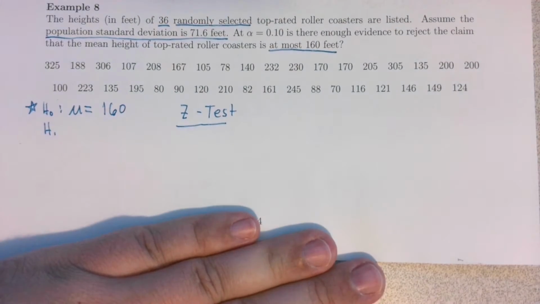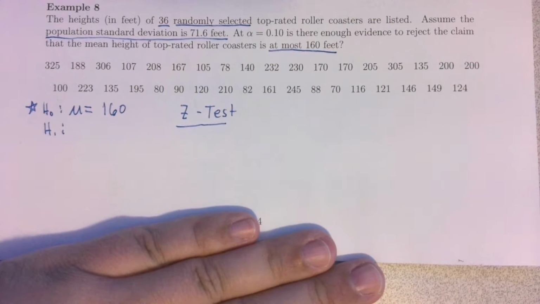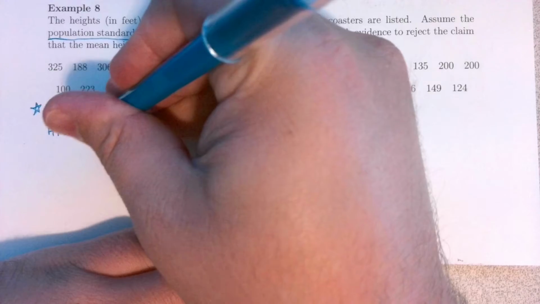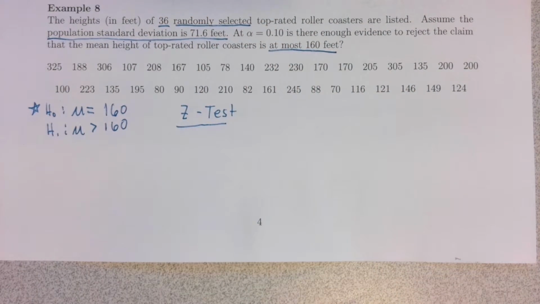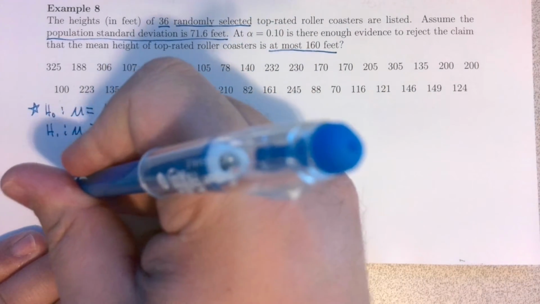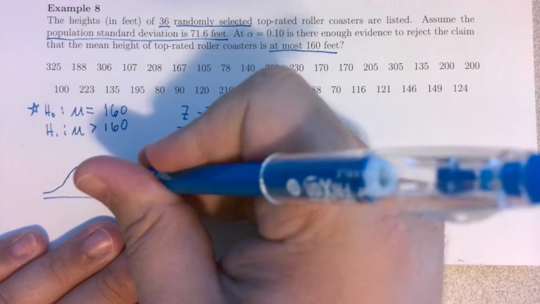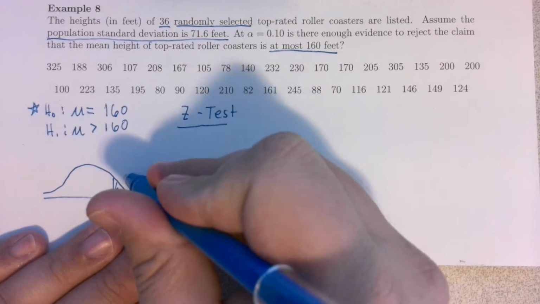That's our claim. And then, since our alternative hypothesis has to be the opposite of at most, the opposite of at most is greater than. There's our hypotheses. This will be a right-tailed test. And the area will be 0.10.